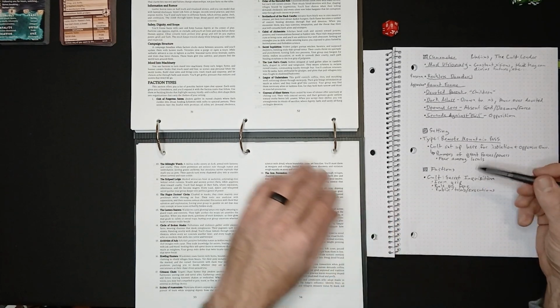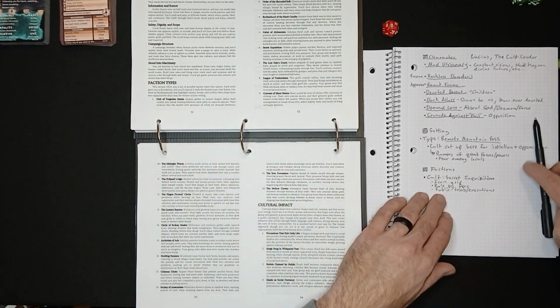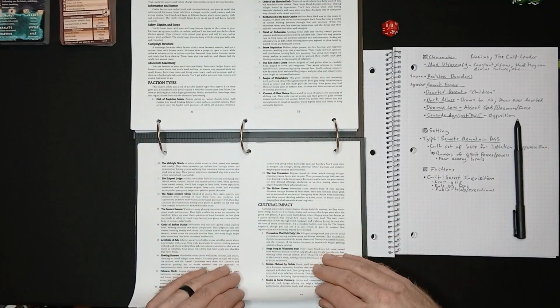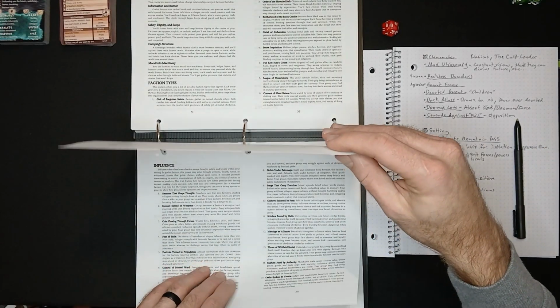All right, sounds very cult-like. I like that. Let's see, do we want to go with any other? We'll skip over cultural impact.